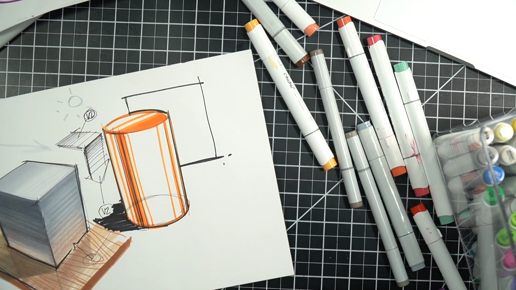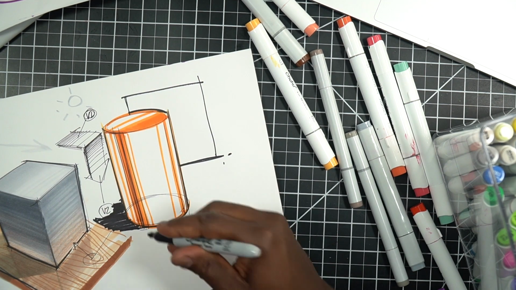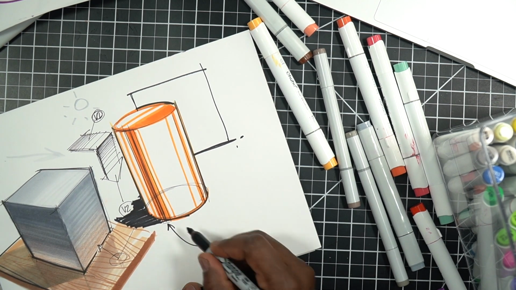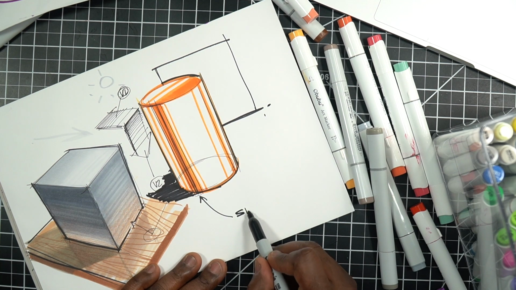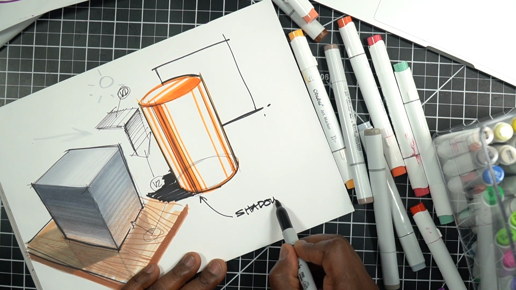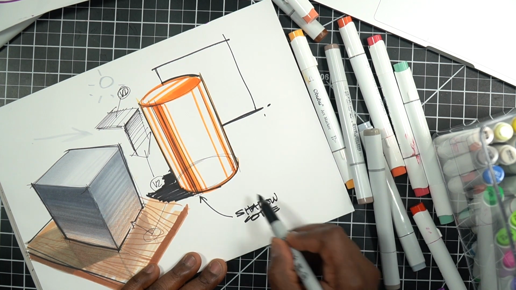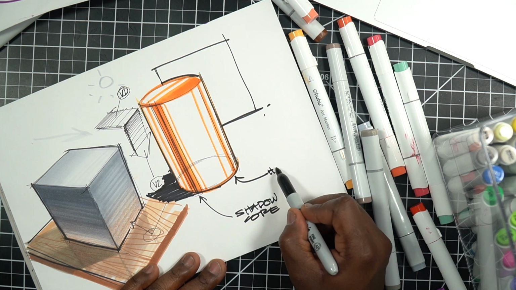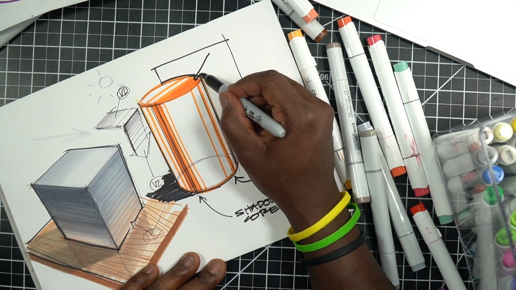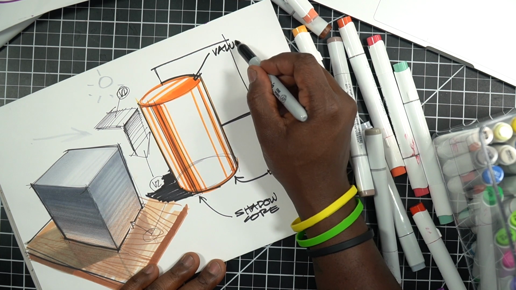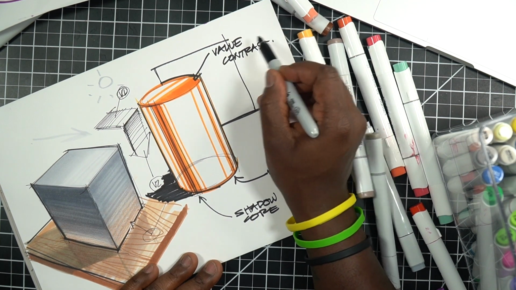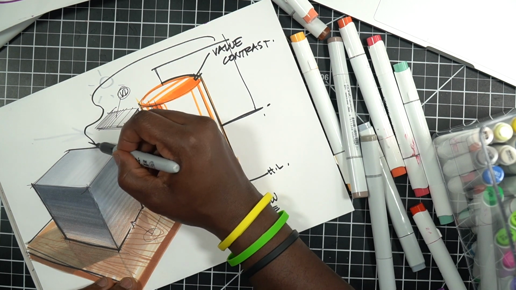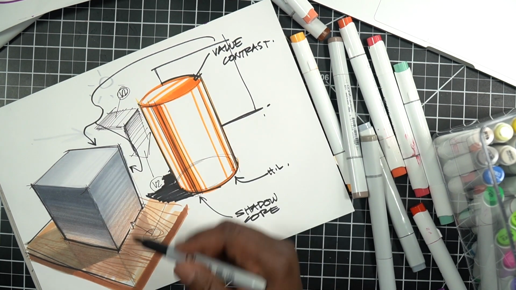All right, so hopefully that answers your question. Really the emphasis being on, like I said, the shadow core and highlight, and also this value contrast, which you can see there and there as well.